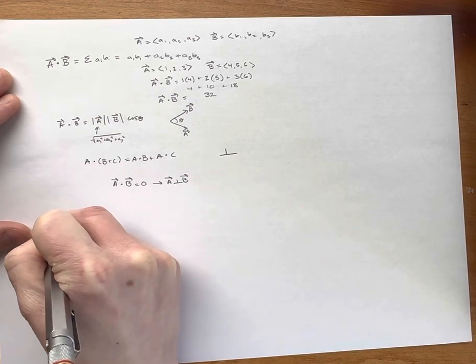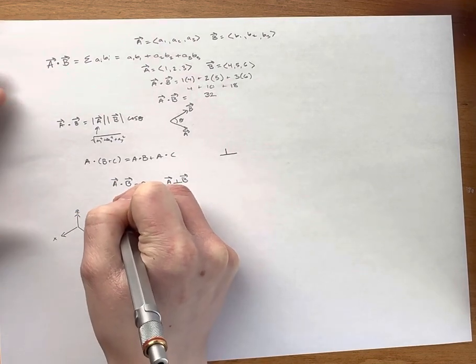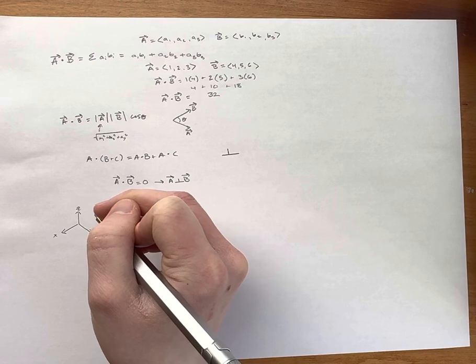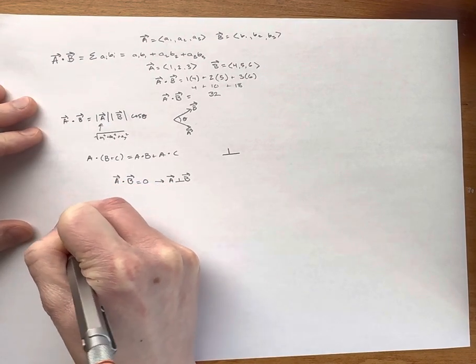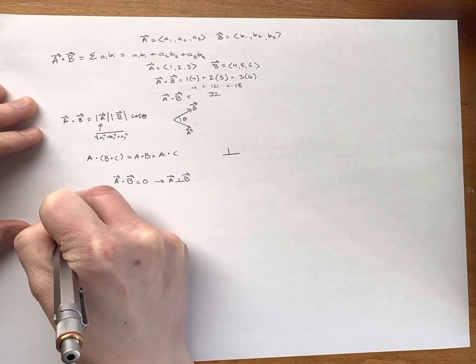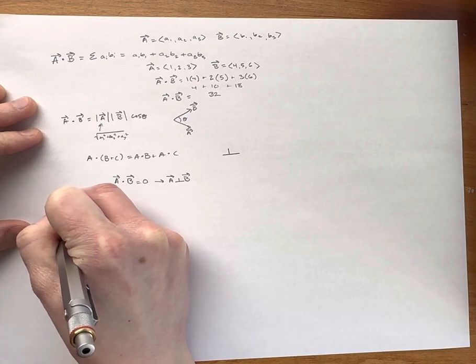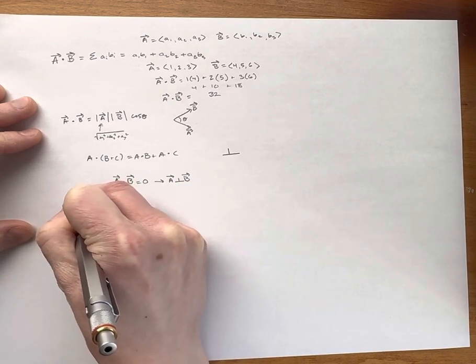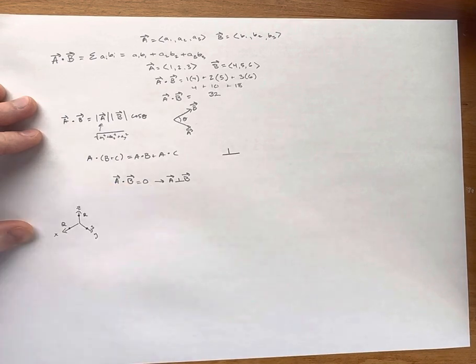Okay, so this is our X, Y and our Z. And say we have 3 points. I'm going to make them easy. So this is Q, this is R, and this is S.